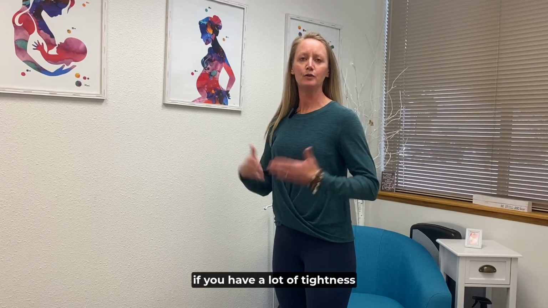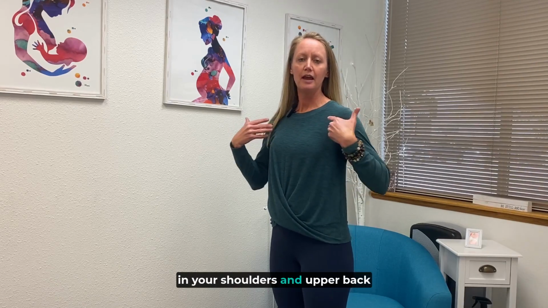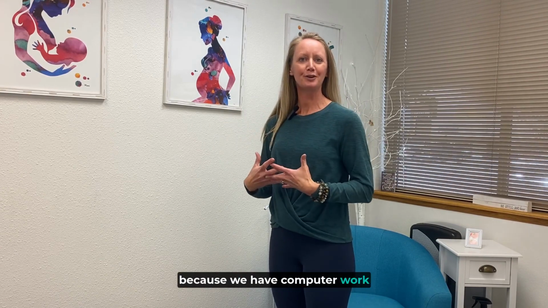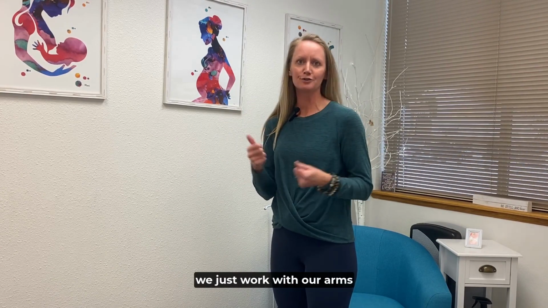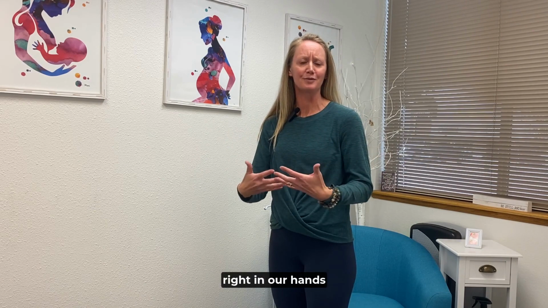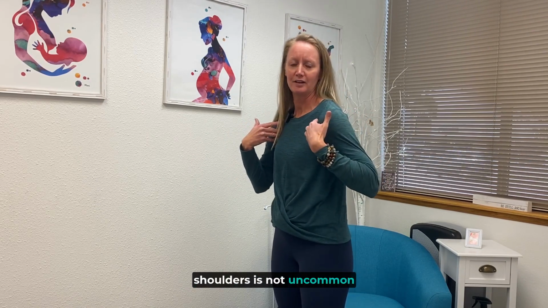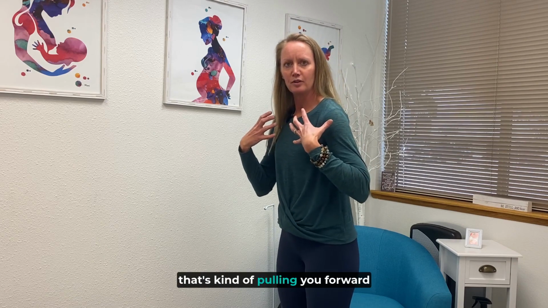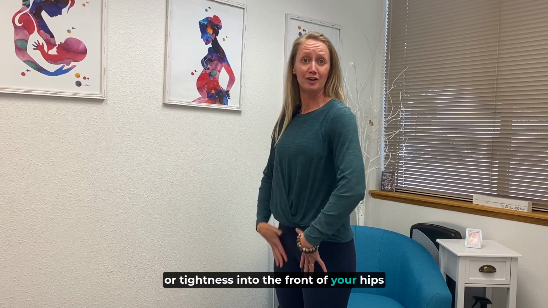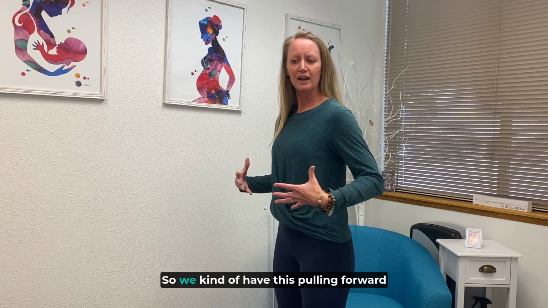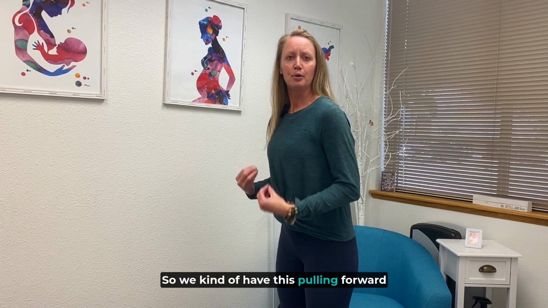For example, if you have a lot of tightness in your shoulders and upper back, which a lot of us do because we have computer work, we're on our phones, we work with our arms and our hands, having tightness in the shoulders is not uncommon. If you have this tightness that's pulling you forward, or tightness into the front of your hips, I often see that as a physical therapist as well. So we have this pulling forward.